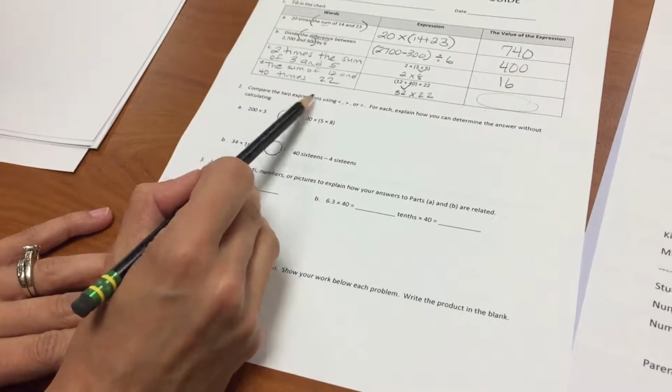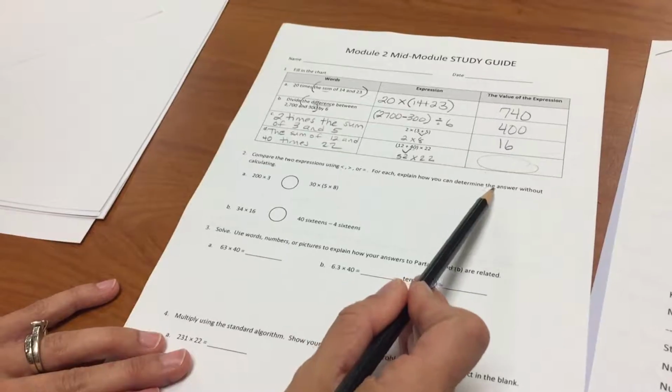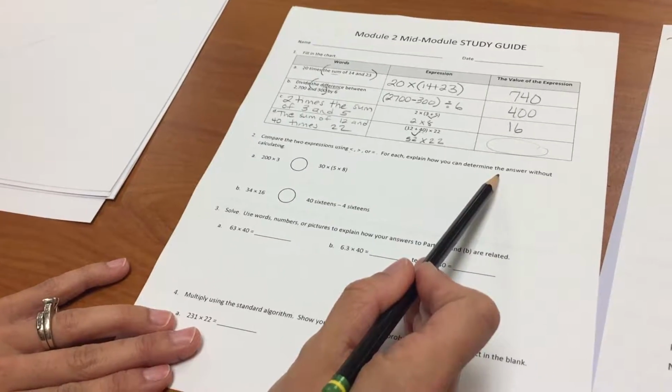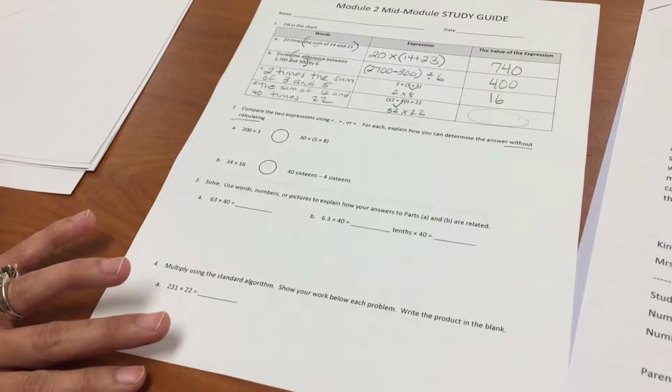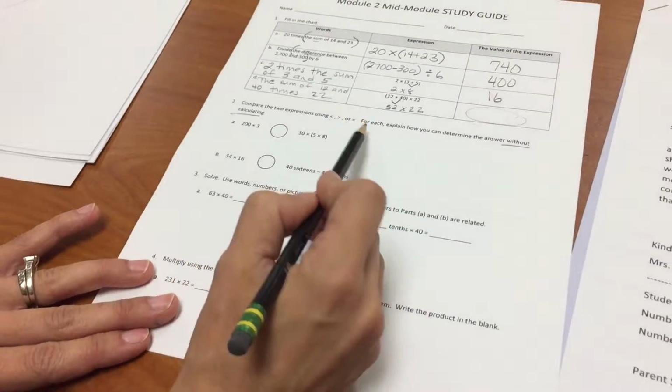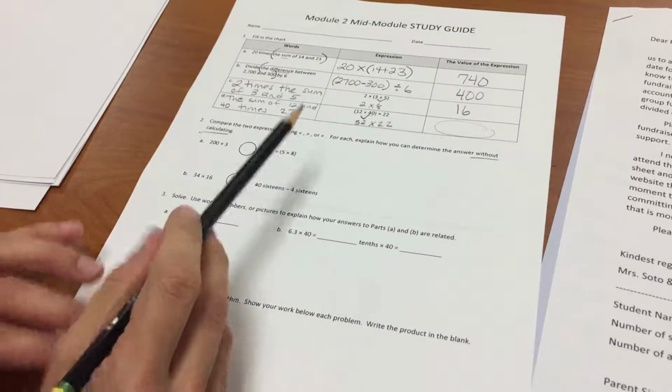Looking here, it says compare the two expressions using greater than, less than, or equal. For each, explain how you can determine the answer without calculating. So this is what really threw some kids off: without calculating. They said, Ms. Soto, can I go ahead and calculate? You can, but you're still going to have to answer the second part of explaining how you can do it without. So that's what we're going to talk about right now.